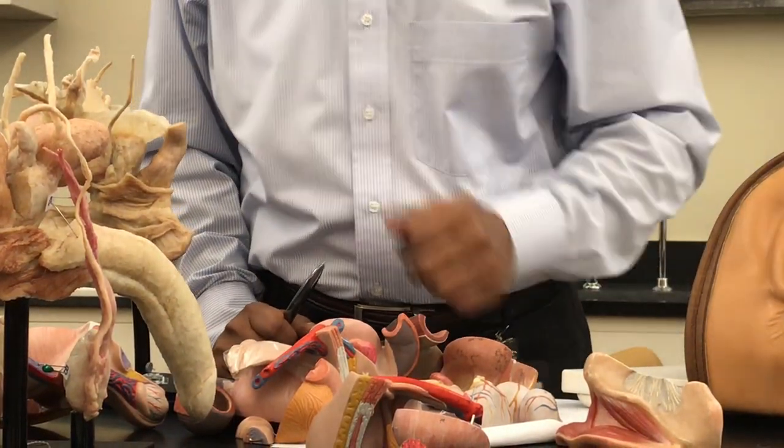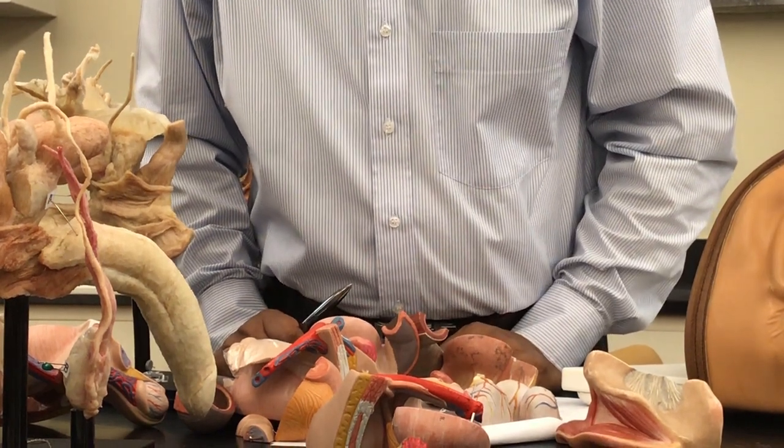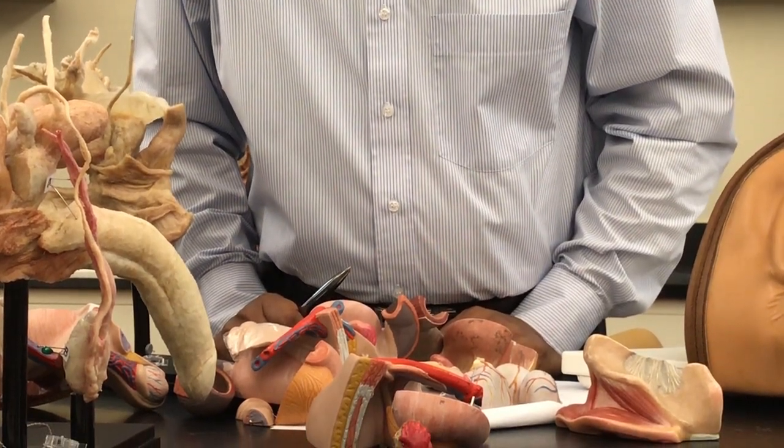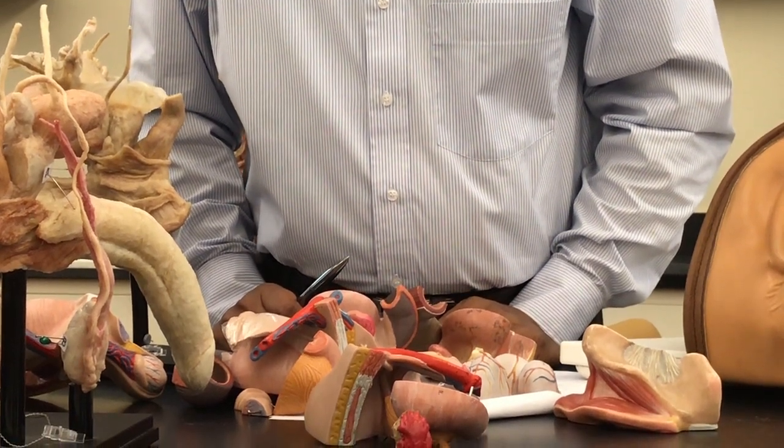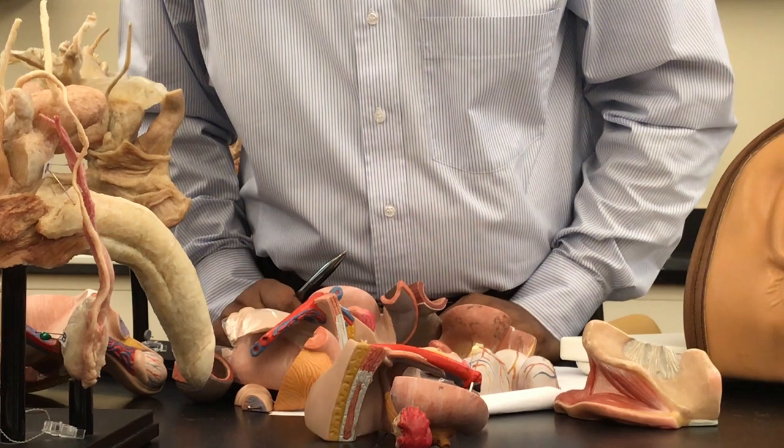What are the branches of abdominal aorta? Common. Superior mesenteric arteries. Huh? Superior mesenteric arteries.